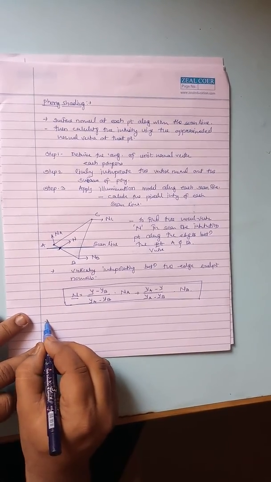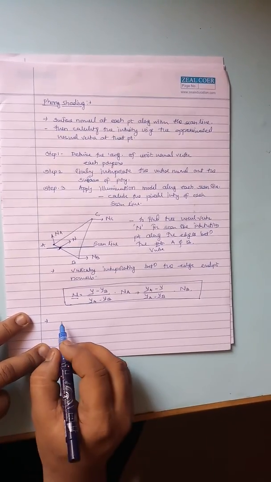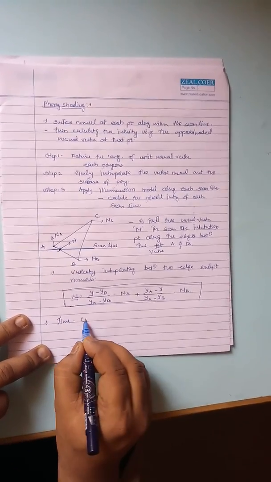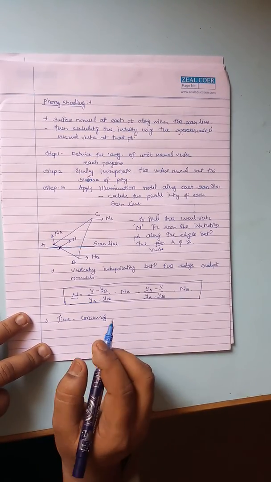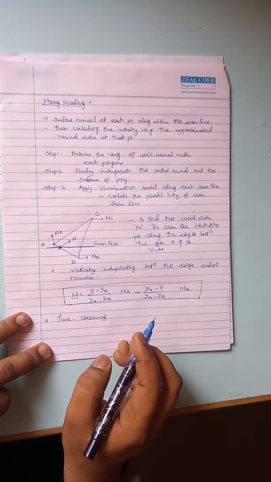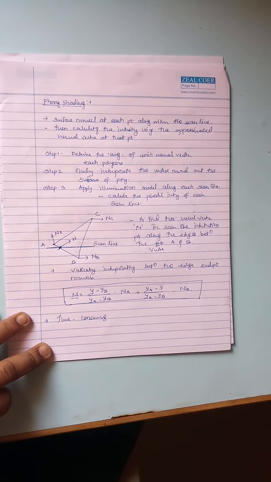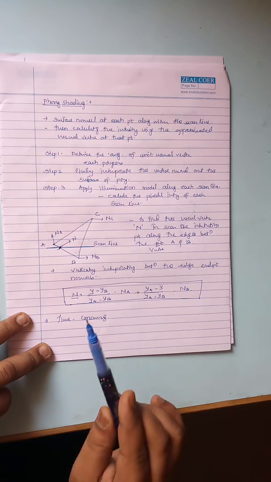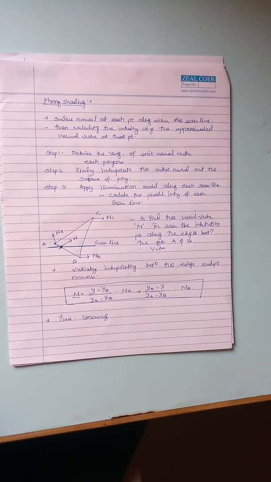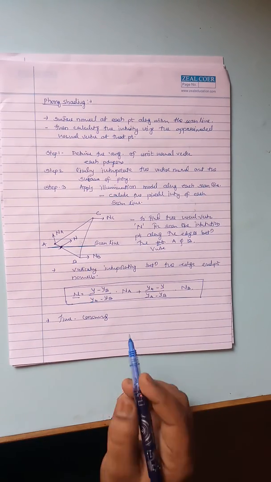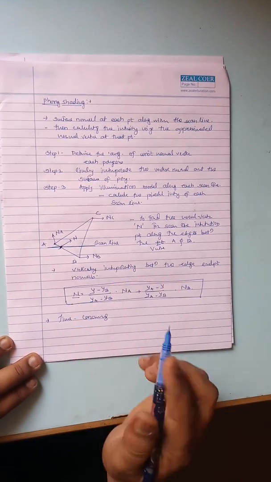Now some points about this Phong shading. The first one is that this method is time consuming, because the illumination model is evaluated at every point using this normal vector, which is computed from the normals at these vertices. Okay, so hence we have studied the method. Thank you.